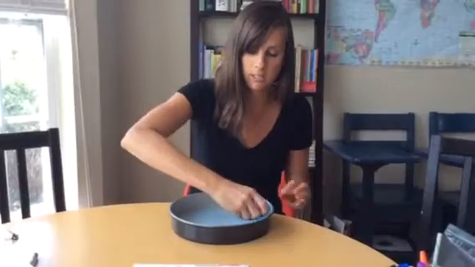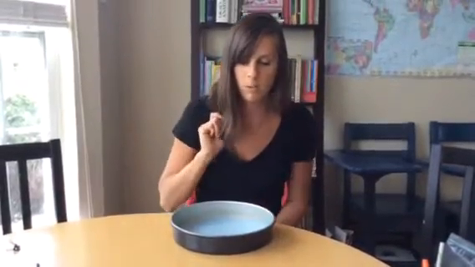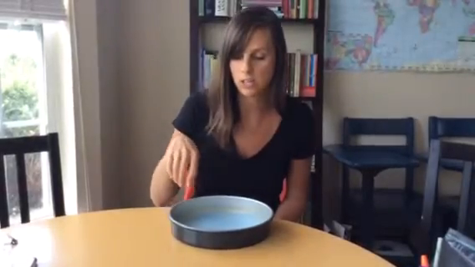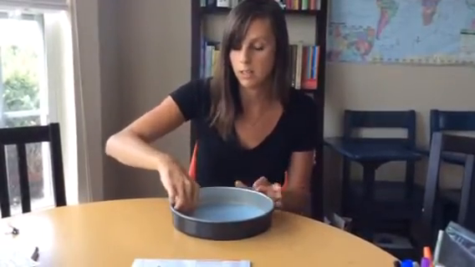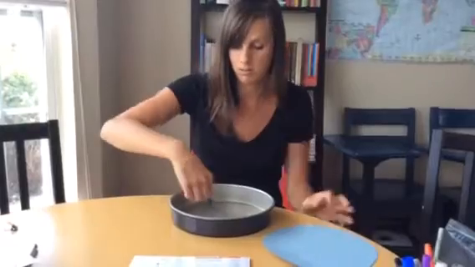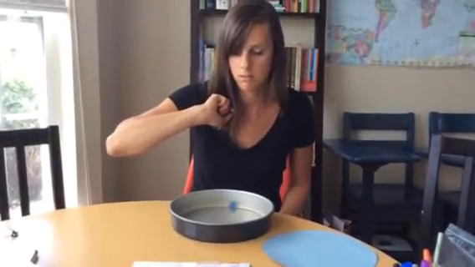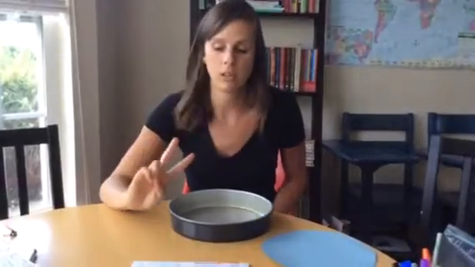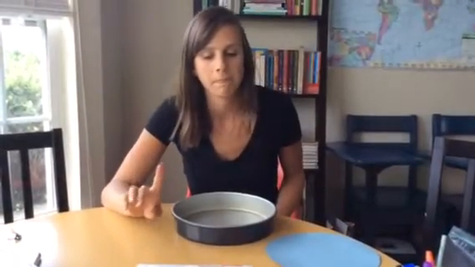I'm going to flick it. It went around 2 times, and it kind of didn't stay at the edge the whole time. It kind of went wobbly. That one went around 4 times, and it stayed. So 2 things we're learning about here: friction and inertia.